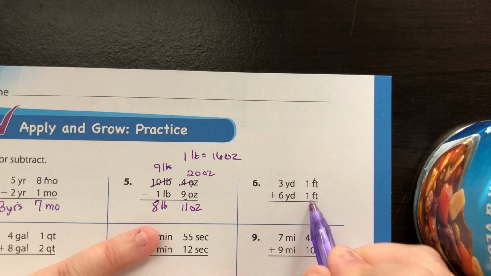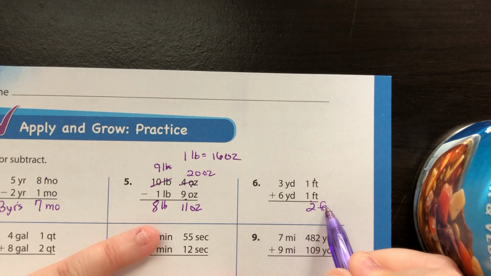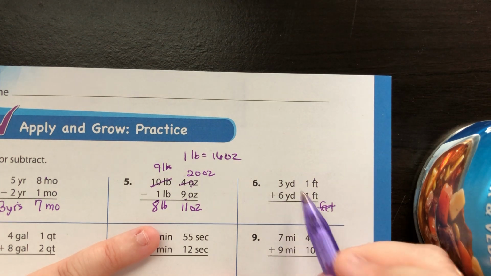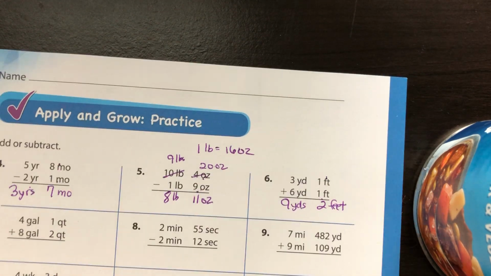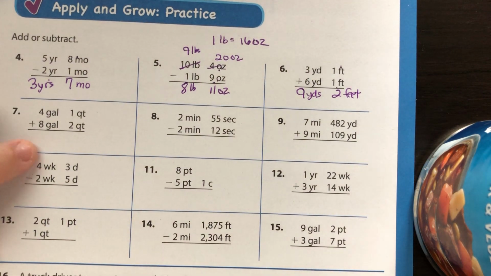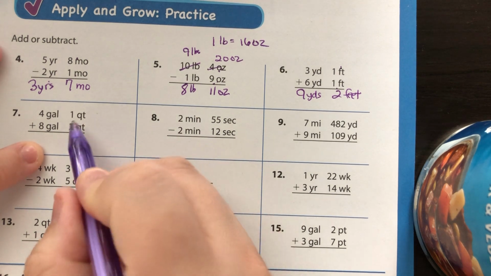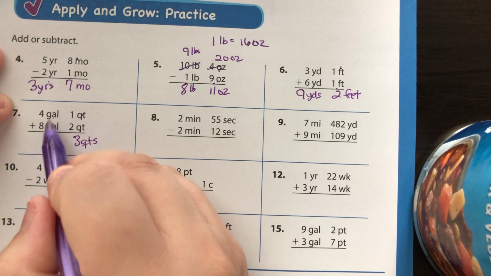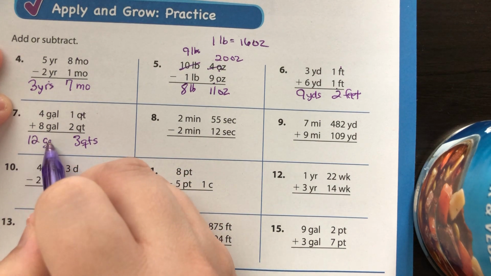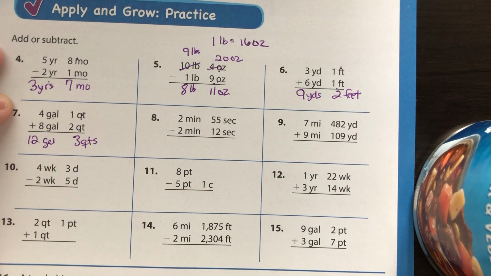Addition. Okay, so 1 foot plus 1 foot, that's 2 feet. And then 3 yards plus 6 yards, that's 9 yards. Not too bad, okay? No conversion necessary. Over here, addition. 1 quart plus 2 quarts, that's 3 quarts. 4 gallons plus 8 gallons is 12 gallons. So far, so good, okay?